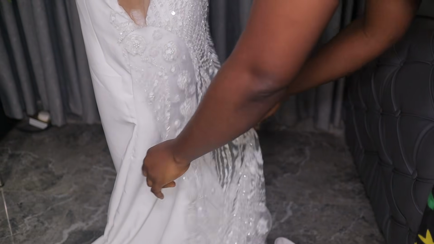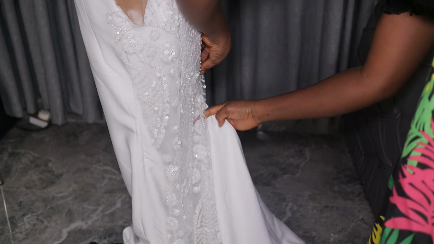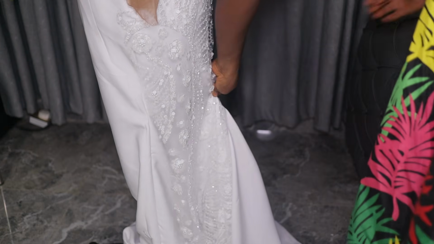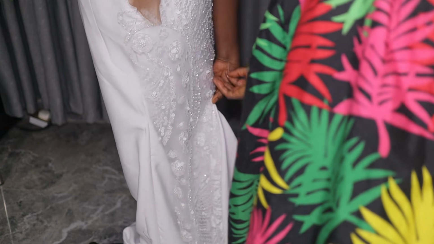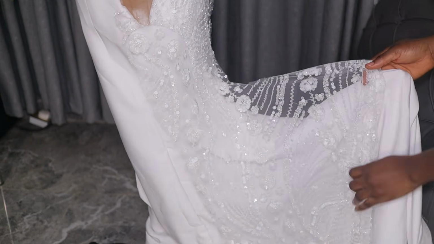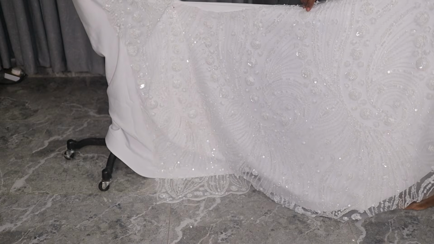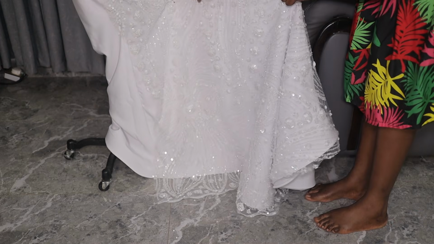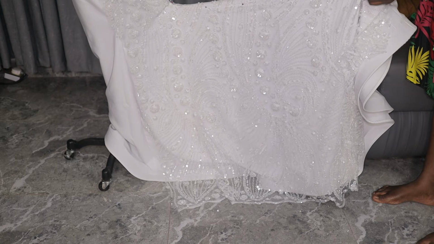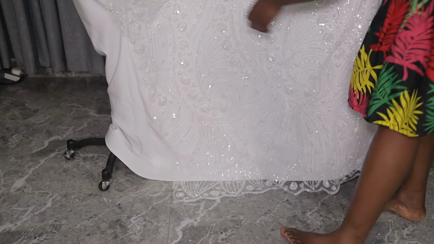So I'm just going to continue all the way down, bring out my tail. Place this tail. I have a little notch here for my tail. Place the notch where I have my tail, and continue pinning. Okay, so we have this properly placed.